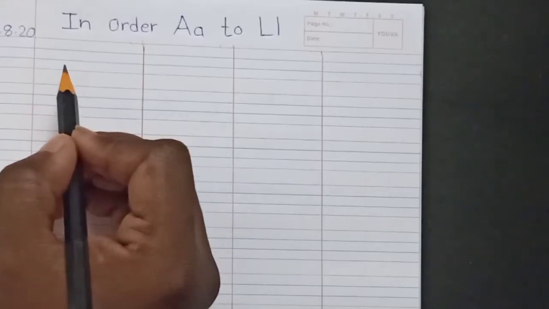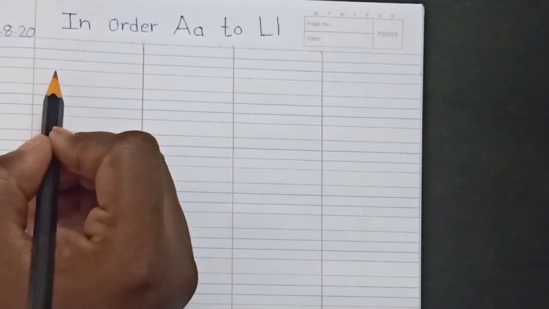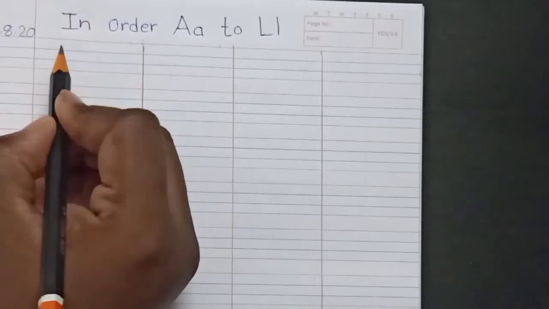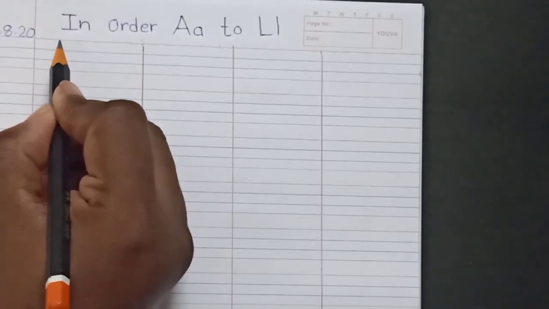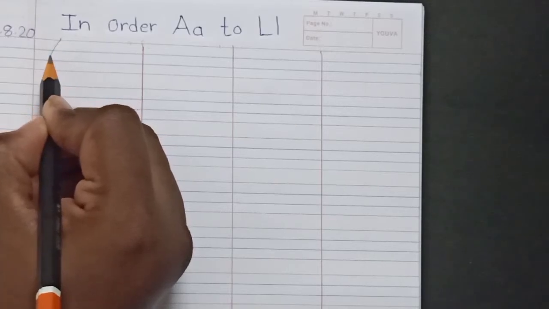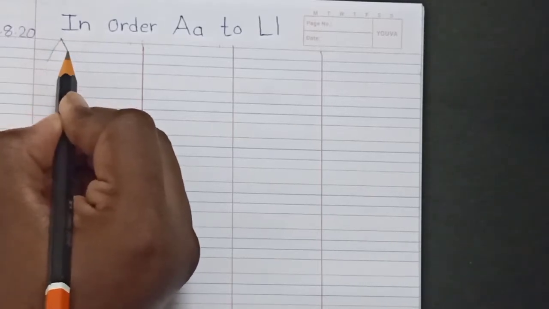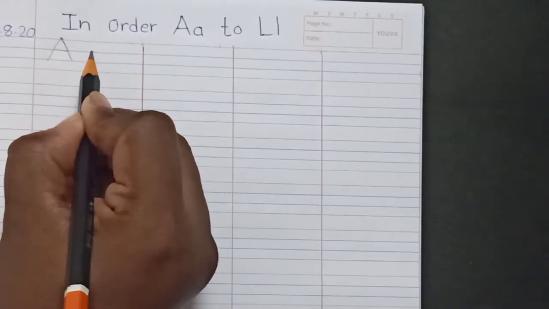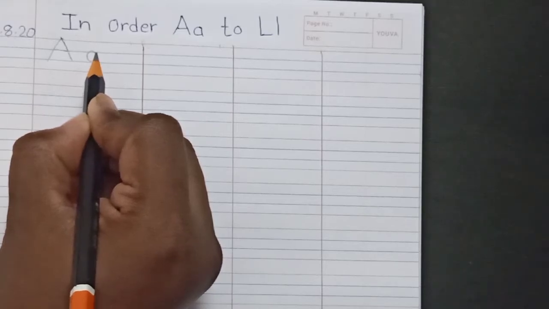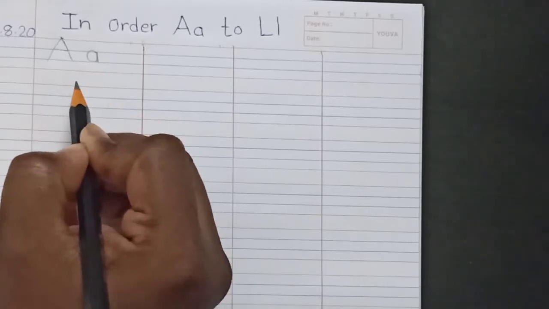Now, tell me which is the first alphabet that you have learned? It is A, right? So, we will write A here. First, we'll make a slant line. Again, a slanting line, capital A. Small a, we will make a curve, go up, come down, small a.